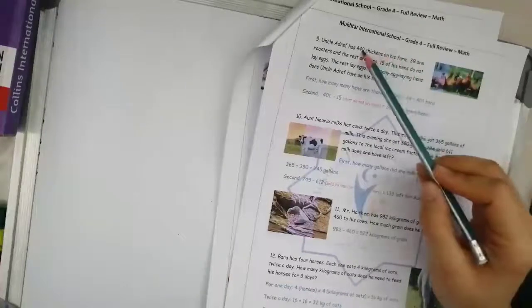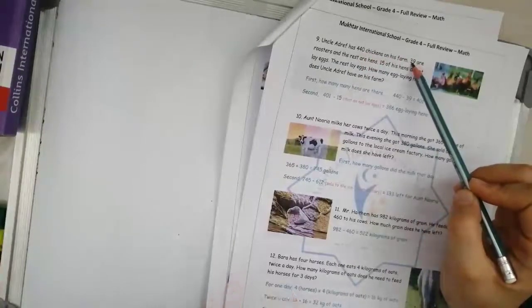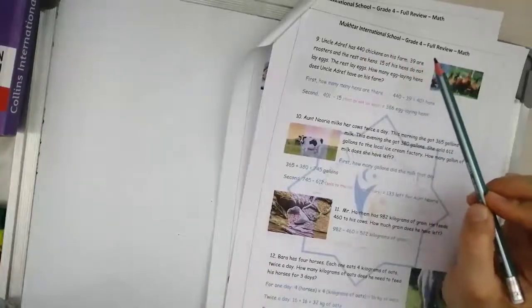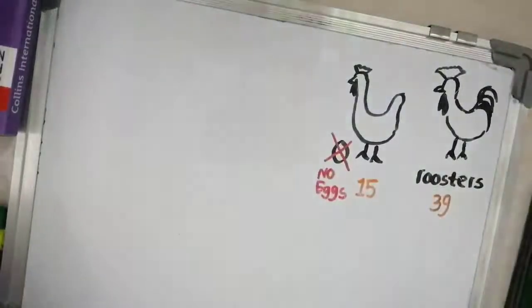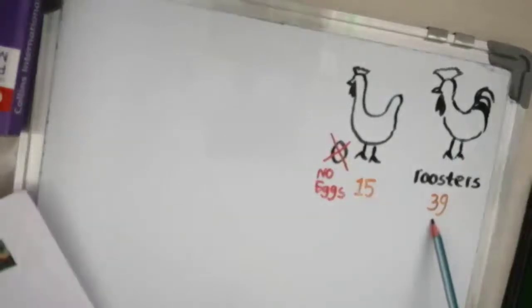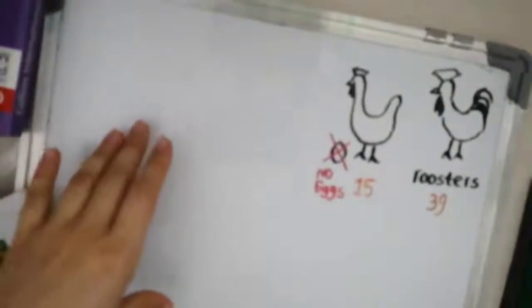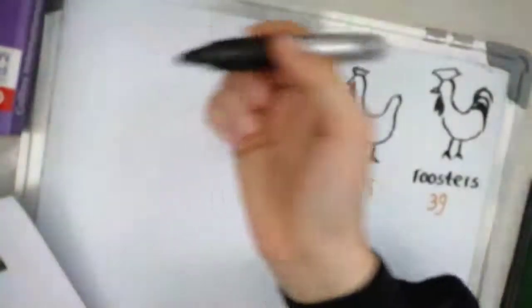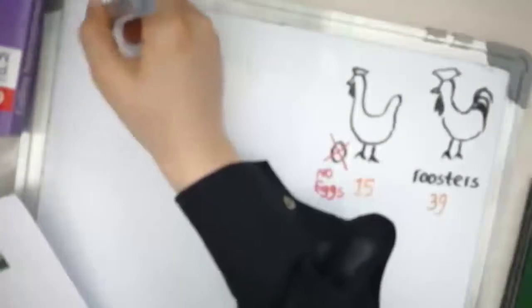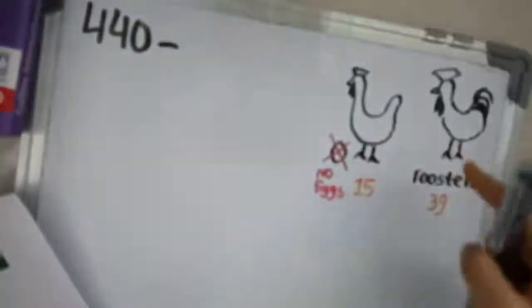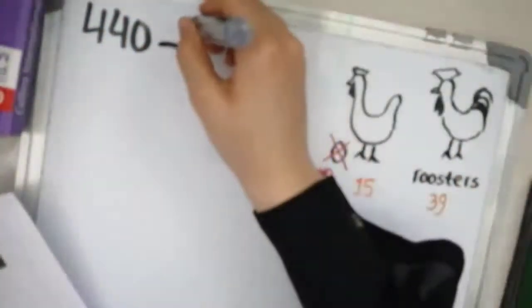The thing is that here, I have to work out 2 different steps in order to get the final answer. First of all, this 440, I must remove 39 out of it because obviously roosters do not lay eggs, guys, right? Now, as you can see, we've got 39 roosters, all right? First, we need to subtract the roosters out of the total number that Uncle Adrif has, which is 440. Take away the roosters, which is 39.